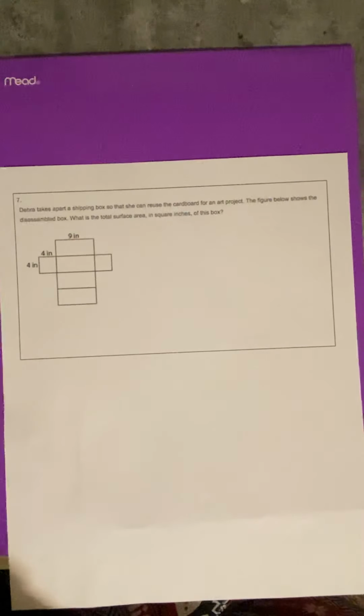Okay, so Deborah takes apart a shipping box so that she can reuse the cardboard for an art project. Ooh, how fun. The figure below shows the disassembled box. So the box is not folded up, obviously. What is the total surface area in square inches of this box? Yay, we know how to do that.